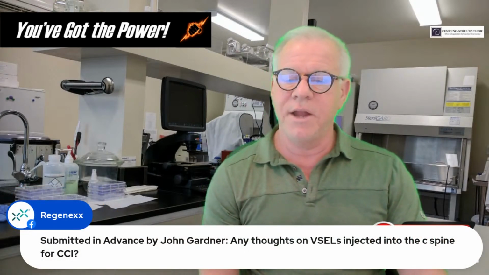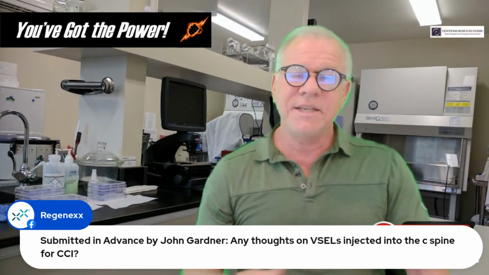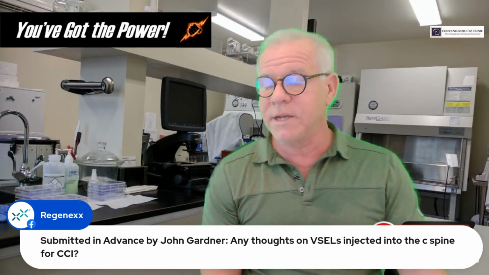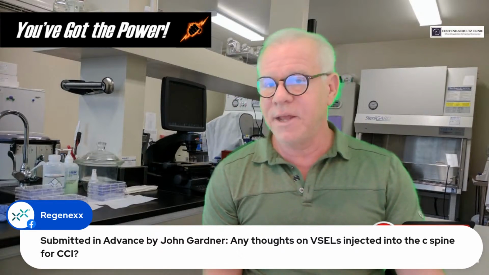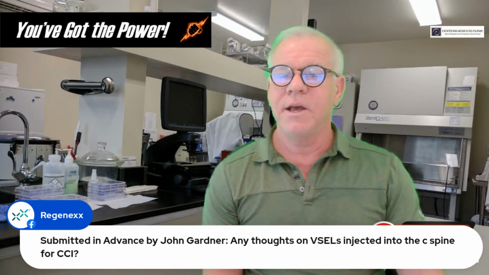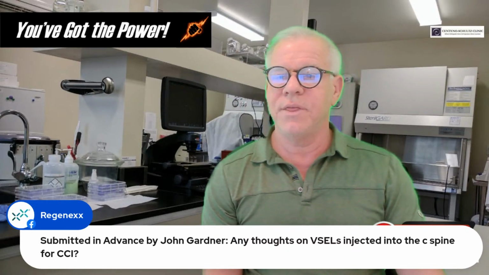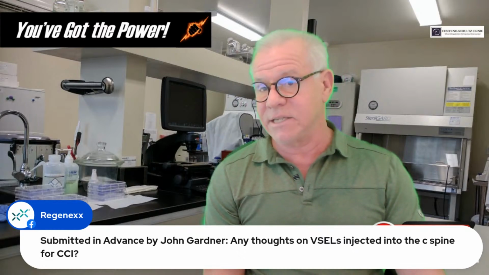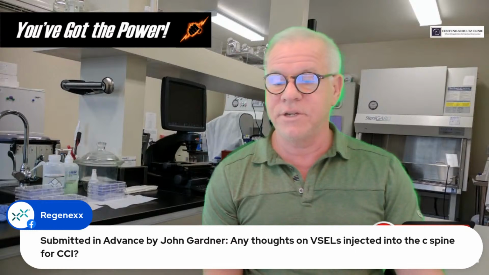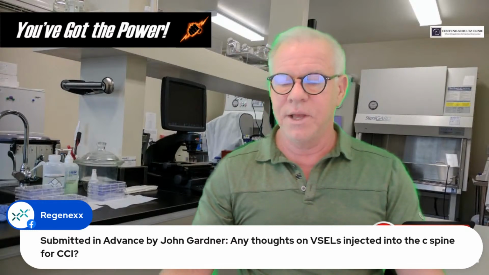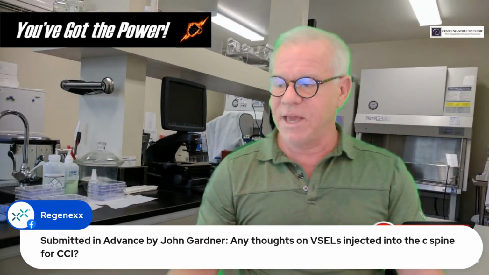Regenics, mid-advanced by John, any thoughts on V cells injected to the cervical spine for CCI? V cells really don't exist at this point. There was a good paper by Irving Weissman and his lab out of Stanford about 7 or 8 years ago that showed that V cells didn't exist. So I'm going to go based on that science that whatever it is they're injecting, it's not V cells. But again, we get into placing the cells specifically in the ligaments.